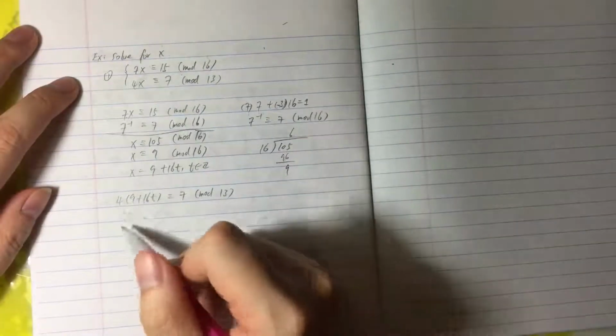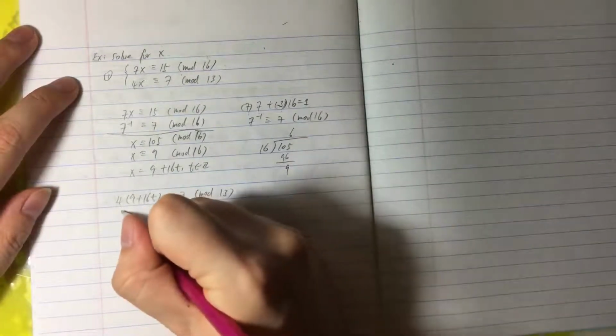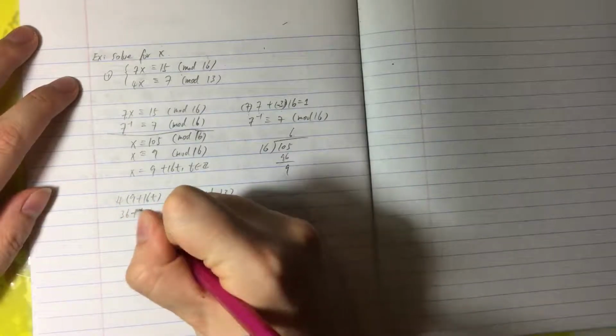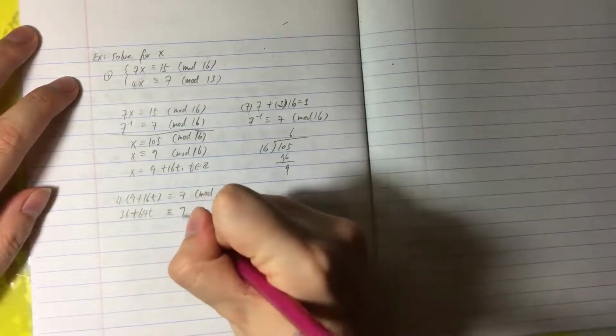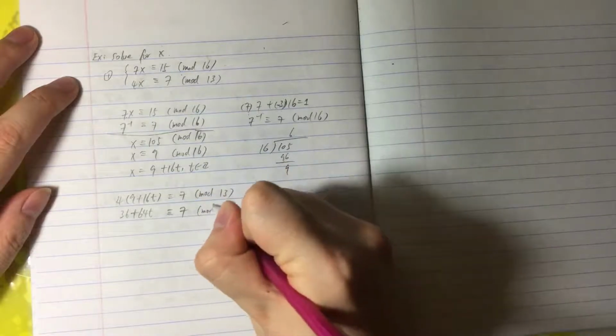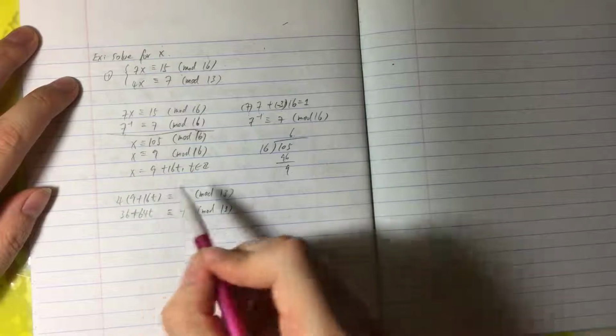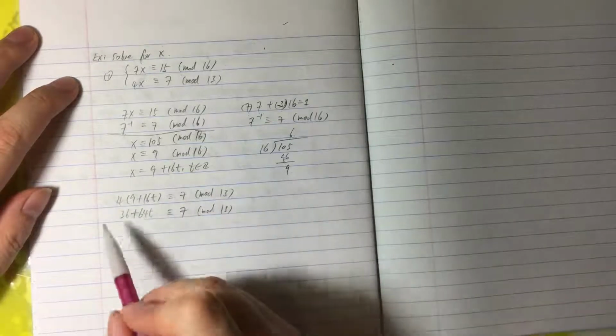Then, if I distribute 4, I have 36 plus 64t congruent to 7 mod 13.